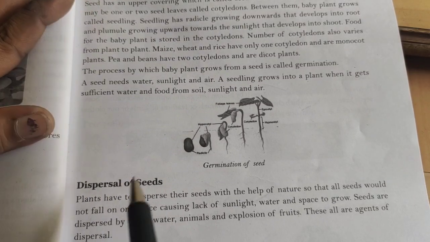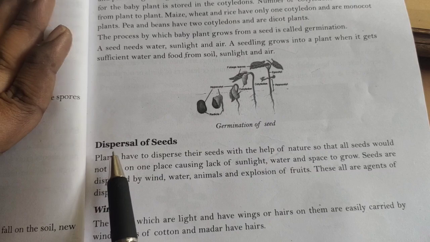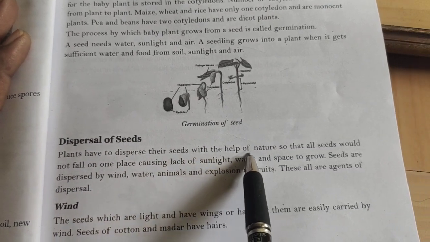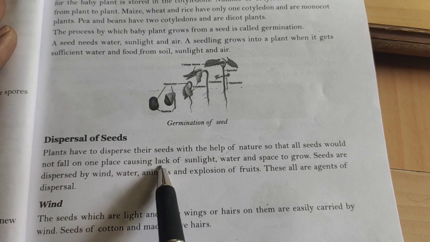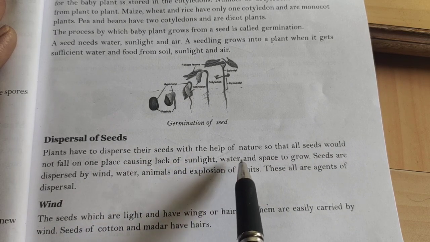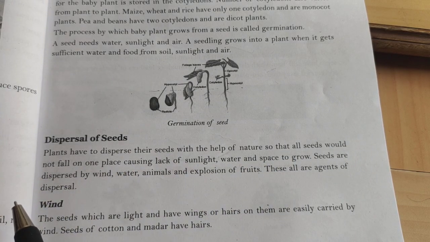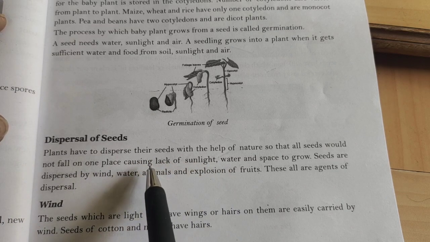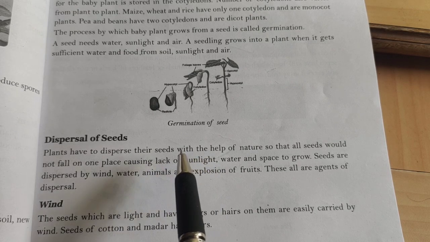Okay. How this germination of seed will occur is shown here. Next is dispersal of seeds. Plants have to disperse their seeds with the help of nature so that all seeds would not fall in one place, causing lack of sunlight, water and space to grow. See, if all the seeds fall in one place, there will be a lack of sunlight and a lack of space for the growth of the plants.